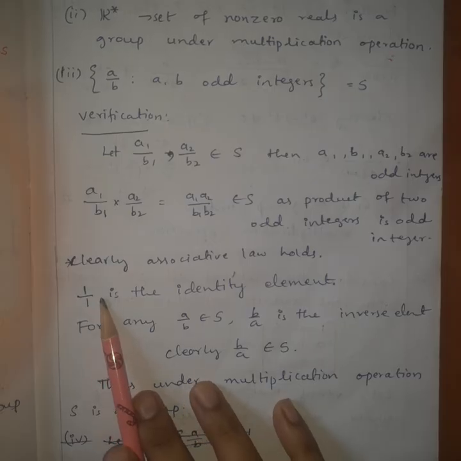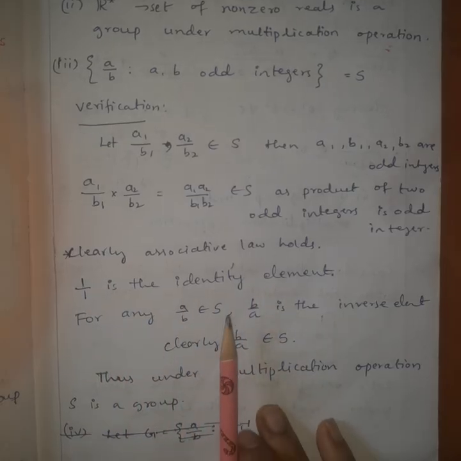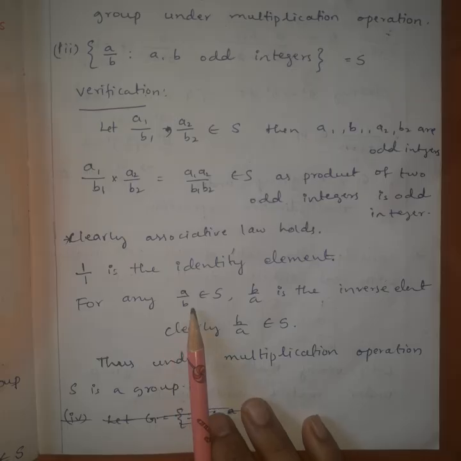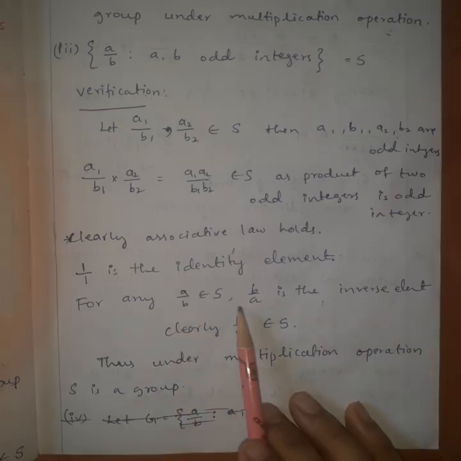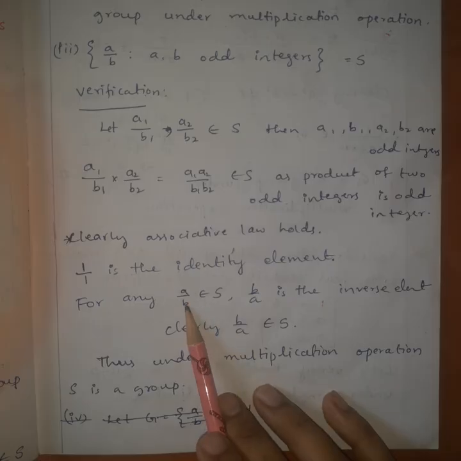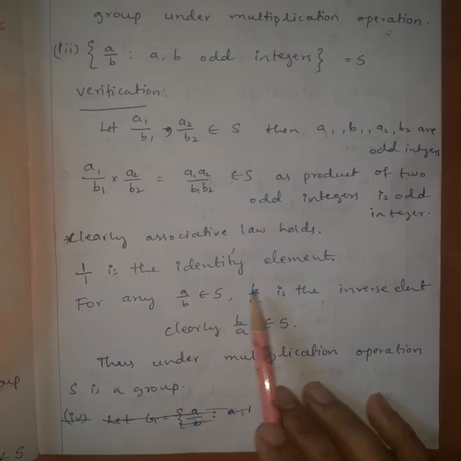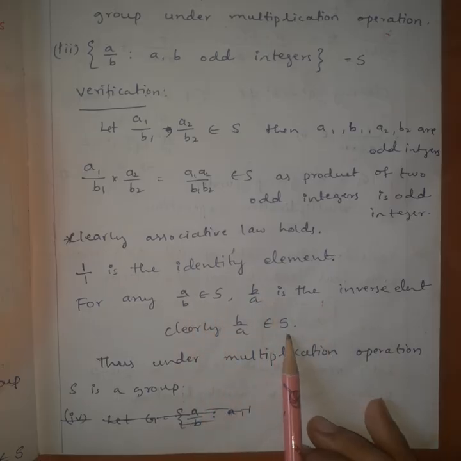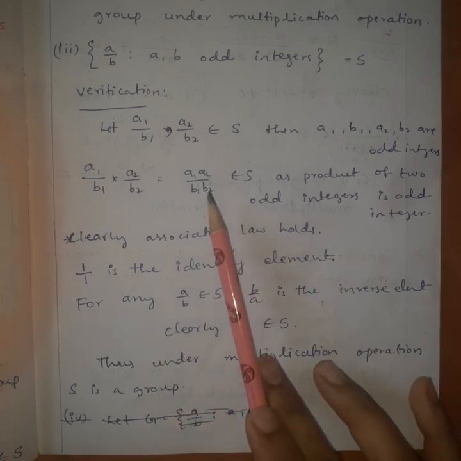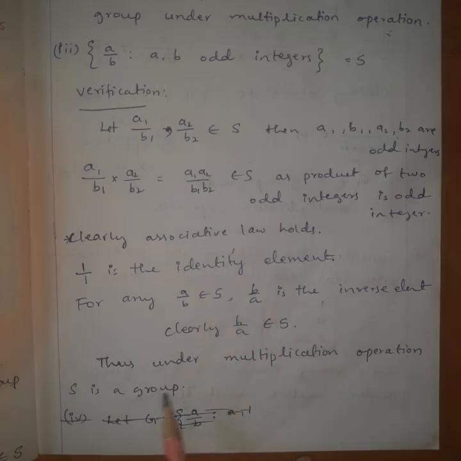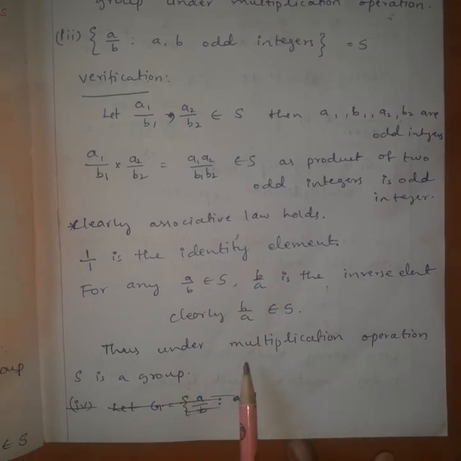Since 1 is odd, this belongs to S, therefore the identity element exists. Next, for any a by b belonging to S, b by a is the inverse element. Clearly, they have given that a and b are odd, so b by a belongs to S. Hence the identity element, inverse element, associative law and closure law, all the properties are satisfied. Therefore, this set is a group under the multiplication operation.